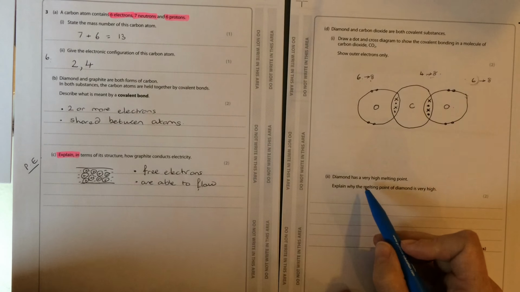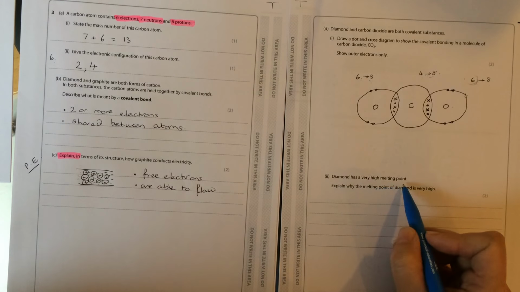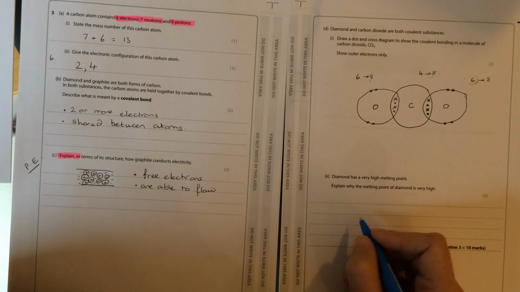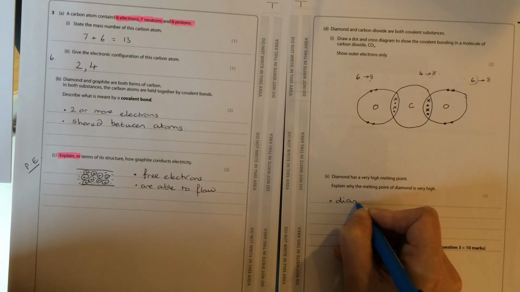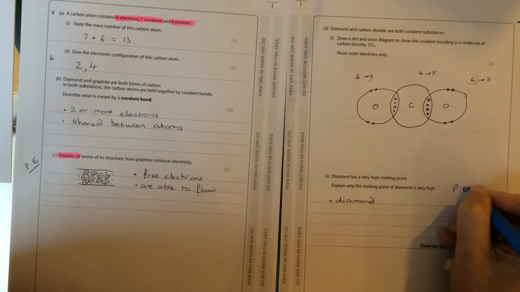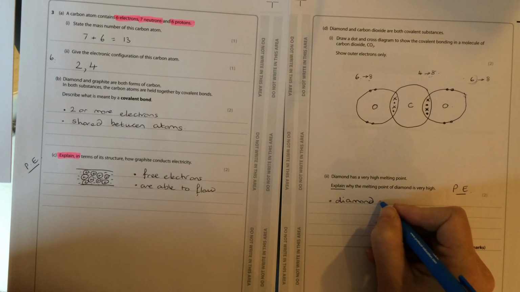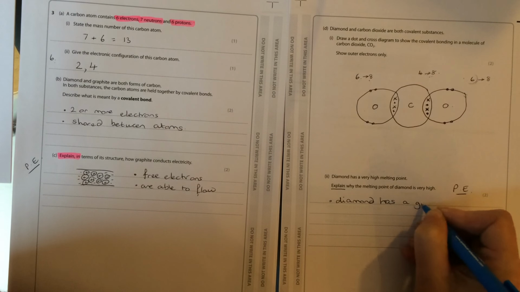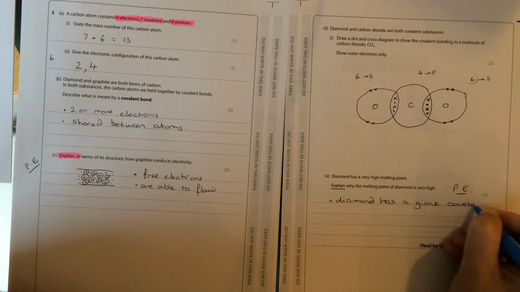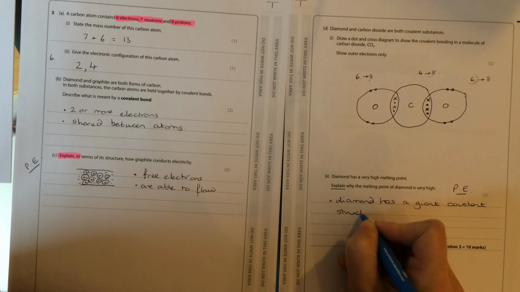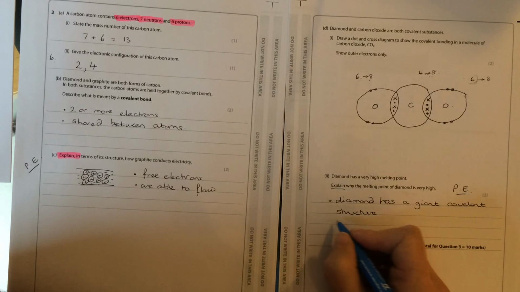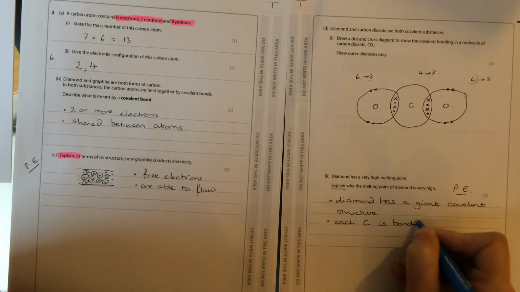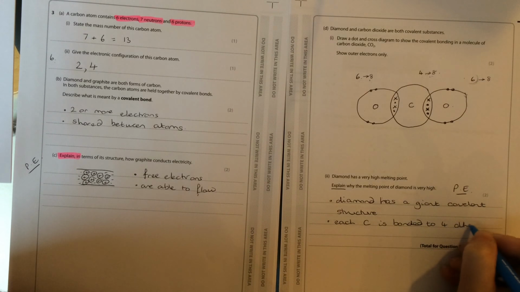It does. Diamond has a very high melting point. Explain why the melting point of diamond is very high. I have to know that diamond, and again this is a PE question because of the explain, has a giant covalent structure, and each carbon is bonded to 4 other carbons.